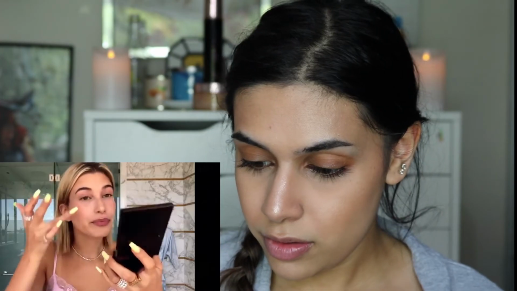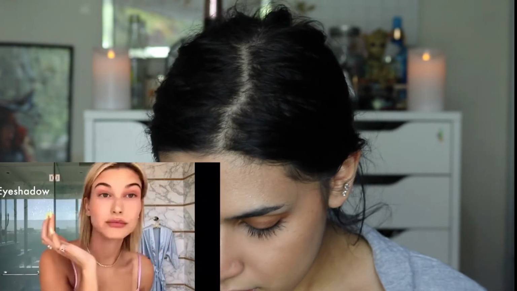Okay, then she's gone back to the bronzer, but she seems to use her finger. So that's what I'm gonna do, and she's just putting it on her lid. The bronzer. Slay. Mascara. Okay. She's not curled her eyelashes.